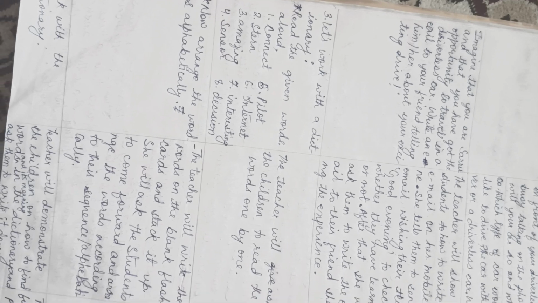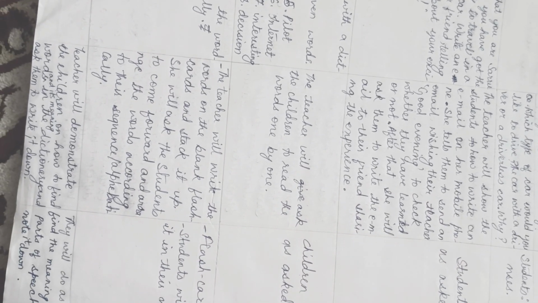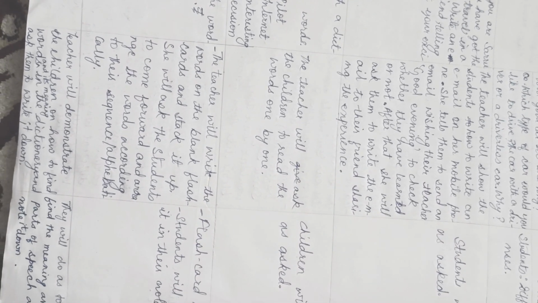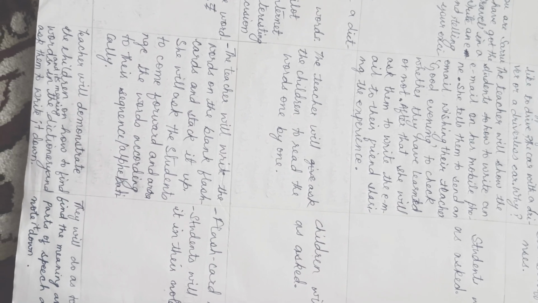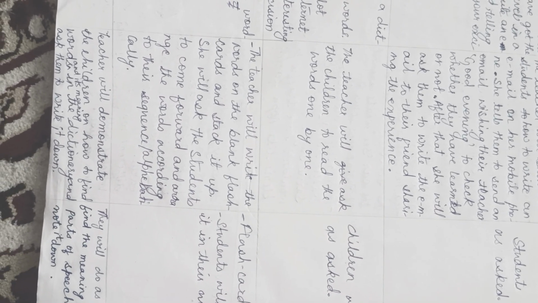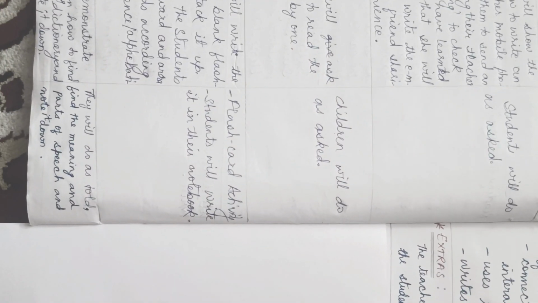Now arrange the words alphabetically. The teacher will write the words on the blank flashcards and stack them up. She will ask the students to come forward and arrange the words according to the sequence, alphabetically. Flashcards activity. Children will write it in their notebooks.